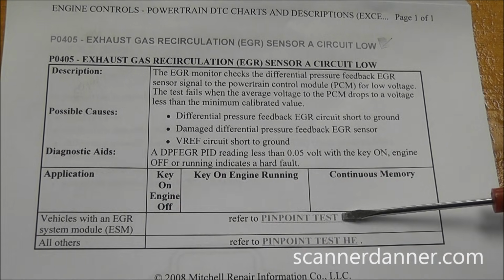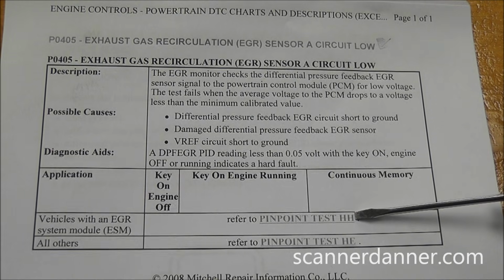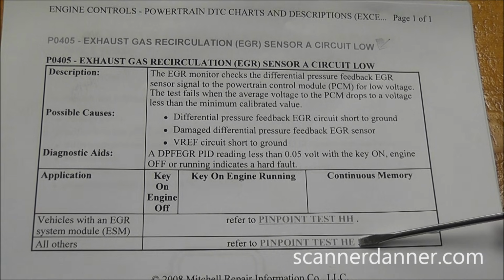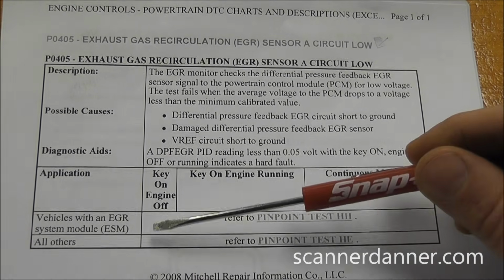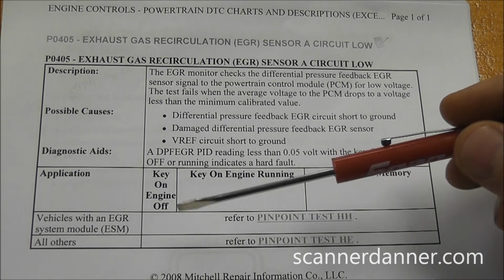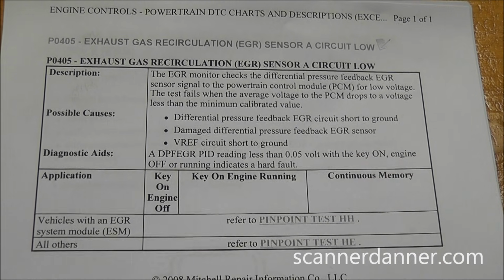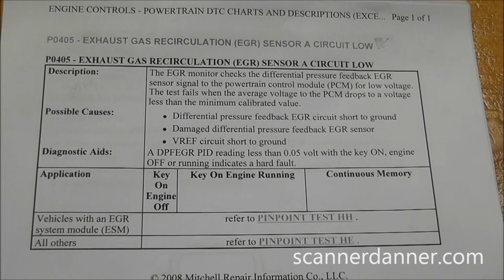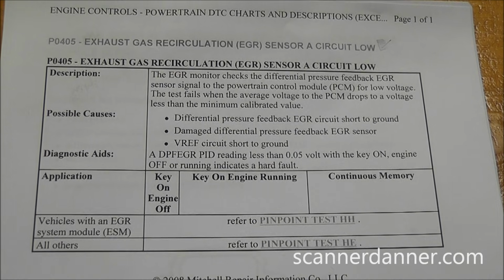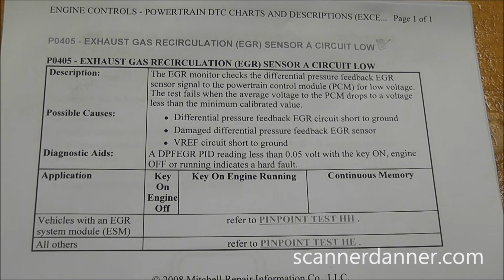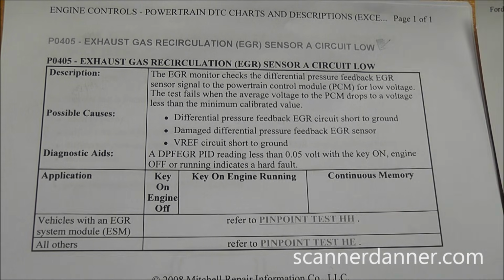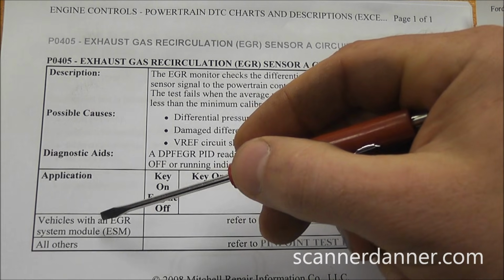Notice we have two different pinpoint tests. This one's HH and this one's HE. So a little bit of research is important to know which system we're dealing with. I can't show you all the steps that I do all the time, but what I did for you guys is I got a picture of what the EGR system module is.